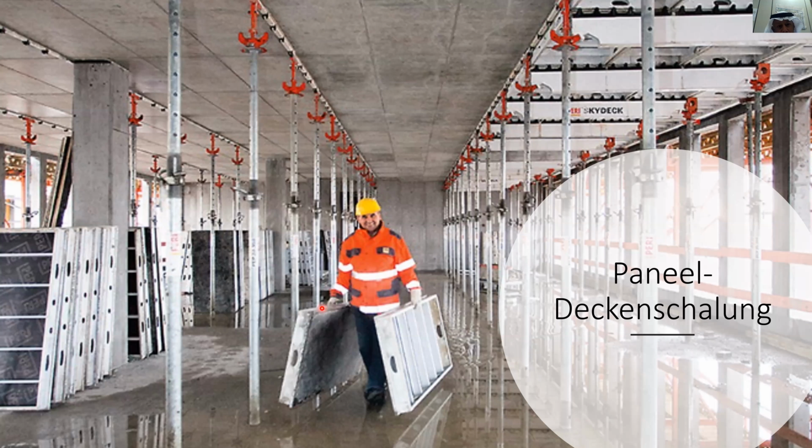But how about the column? You don't use timber in the columns anymore. You only use alloys, right? Yes, they are using systems all the time nowadays.